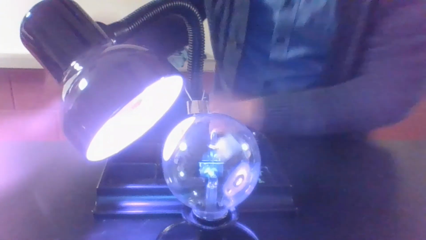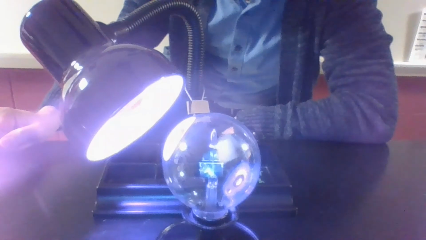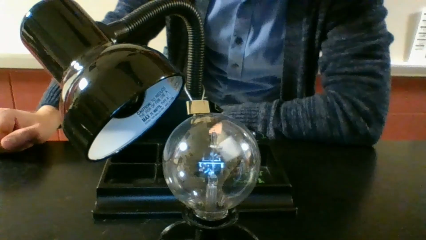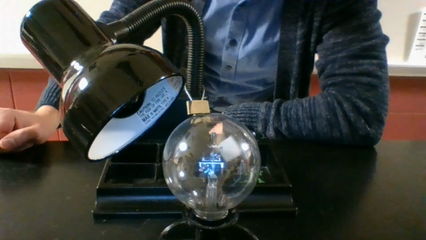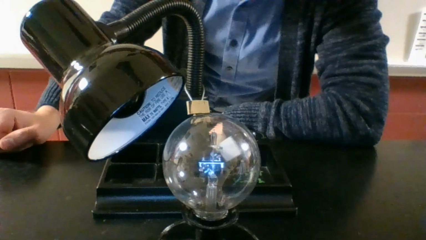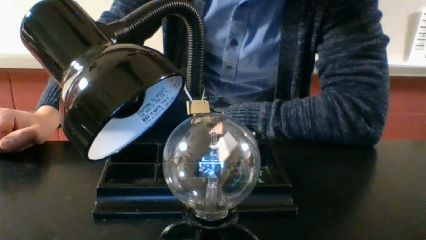Yeah, that's a little better. And if I shut the light off, it's going to continue to spin for a while. It starts to slow down. Eventually it comes to a stop.